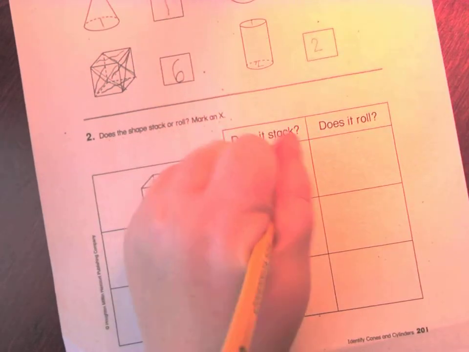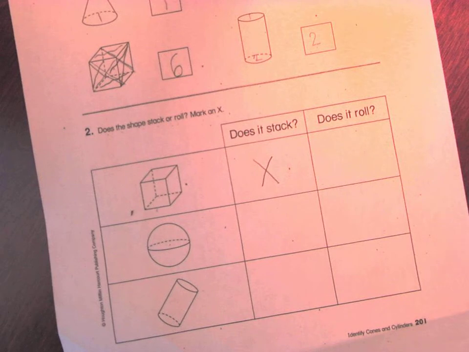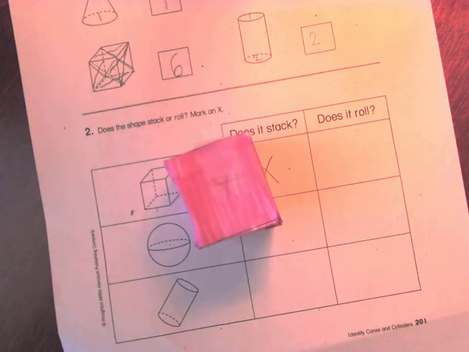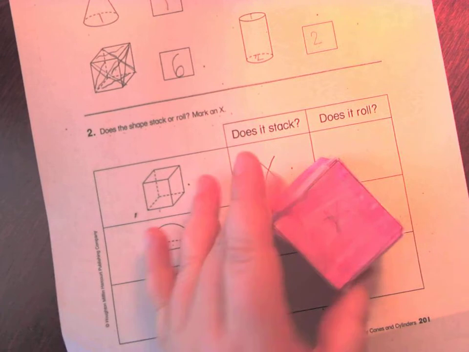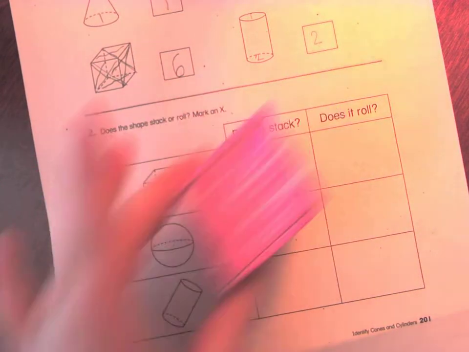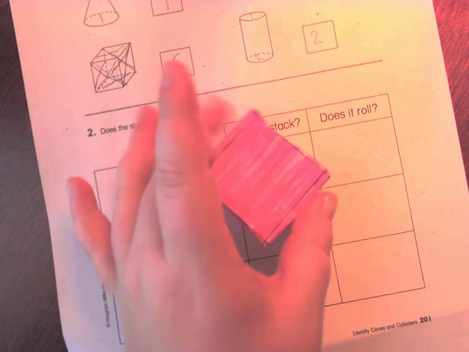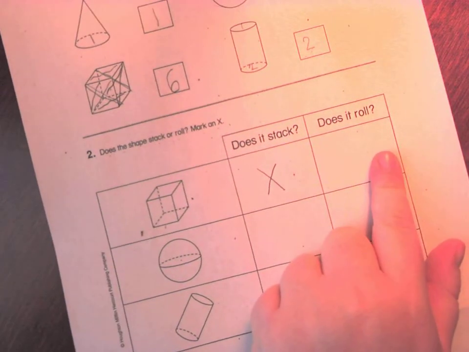So we're going to draw an X in that space. Does it roll? Do you think a cube would roll? Let's try. Does it keep rolling? No. So it does not roll, so we're not going to put anything in that one.